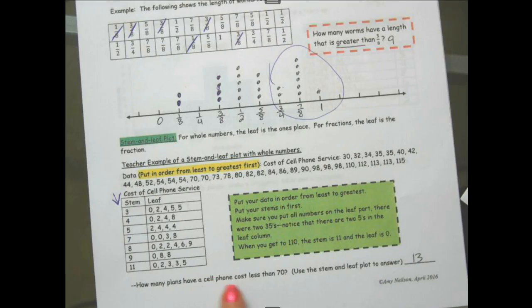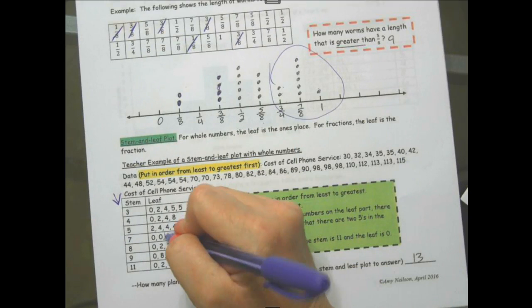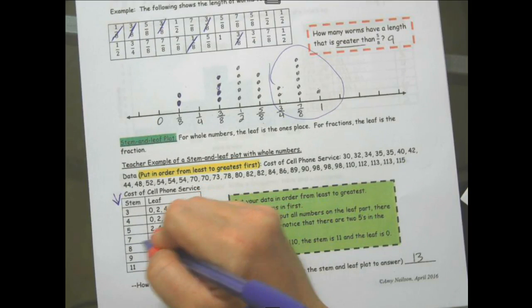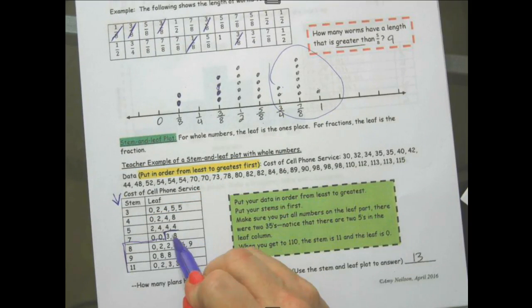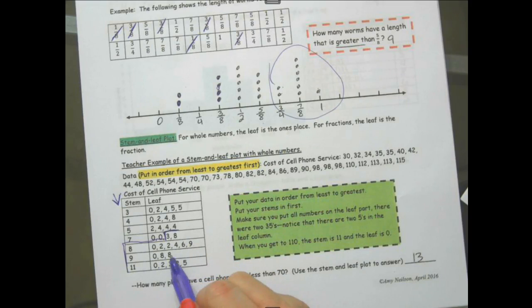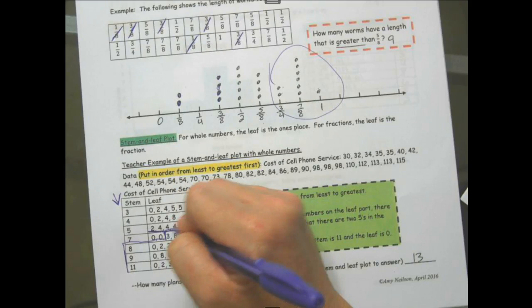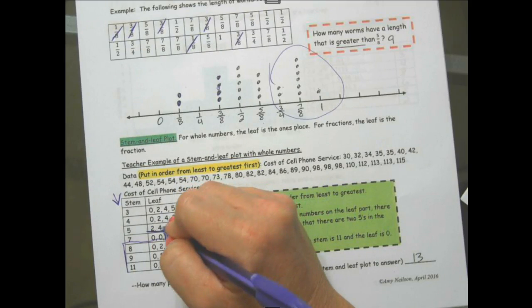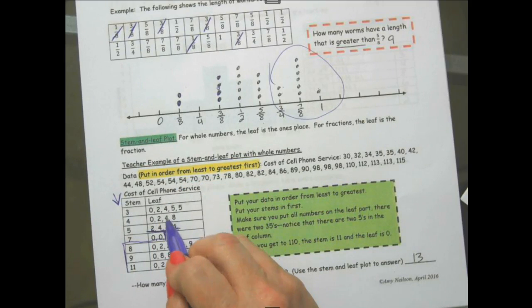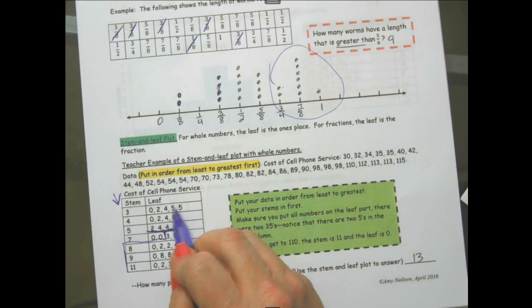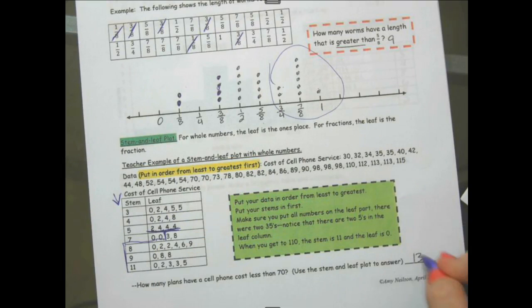How many cell plans have a cost of less than 70? Less than 70 is going to be this section right here. 1, 2, 3, 4, 5, 6, 7, 8, 9, 10, 11, 12, 13, 14, 15. Oh, less than 70, the other way. That's greater than 70. Less than 70: 1, 2, 3, 4, 5, 6, 7, 8, 9, 10, 11, 12, 13.